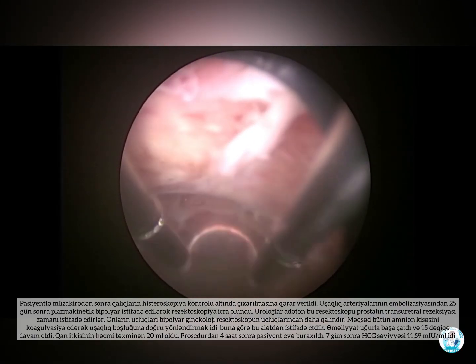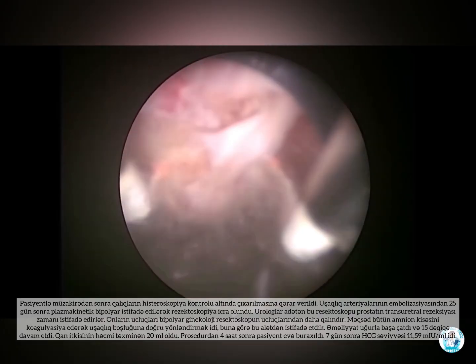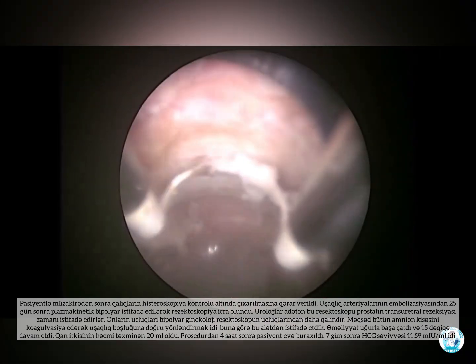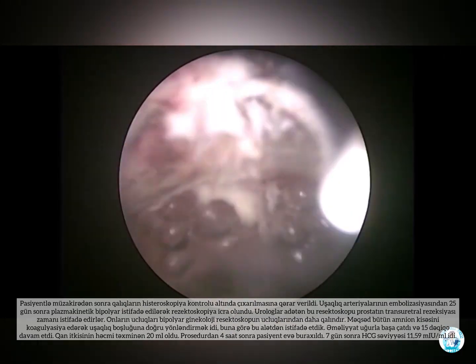The patient was sent home a few hours later. 7 days after the procedure, the level of beta-chorionic gonadotropin was 11.